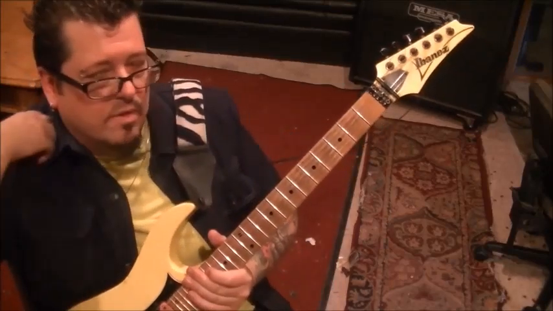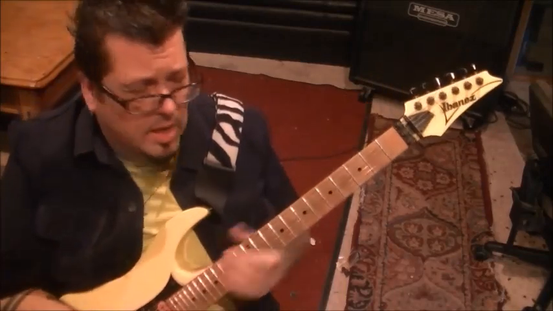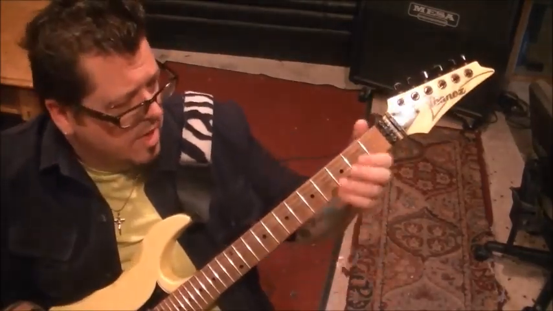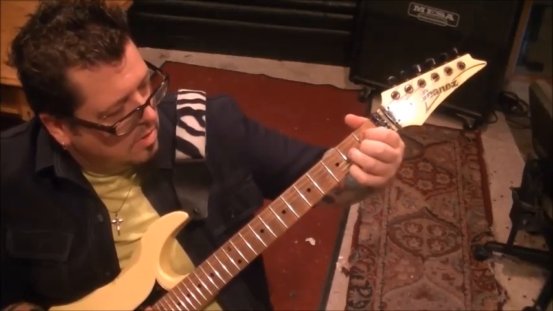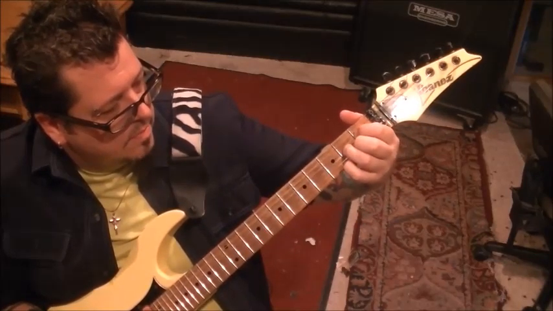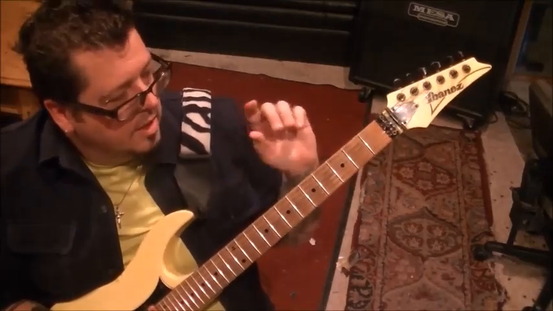Okay, so for the 7th tone, it's going to be a diminished, which can kind of go either way as far as major or minor. But here's the chord. It's got the F sharp in it, but it's not on the root. Here's how I want you to play it.